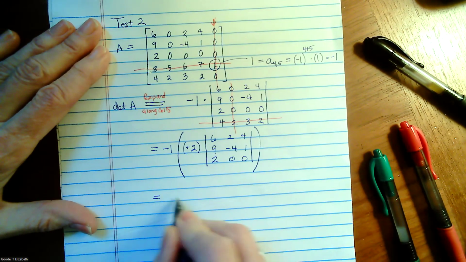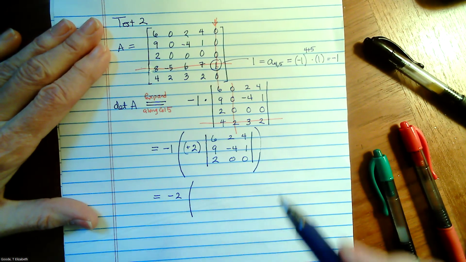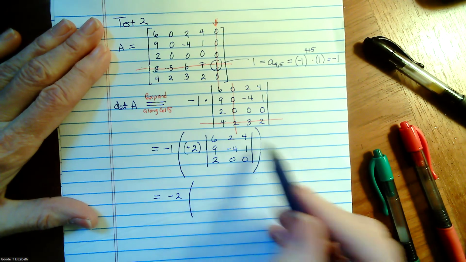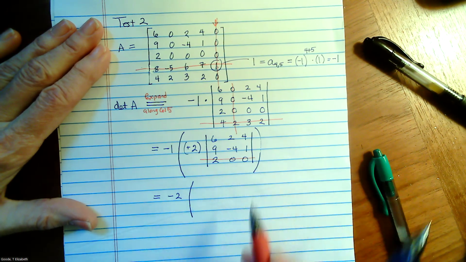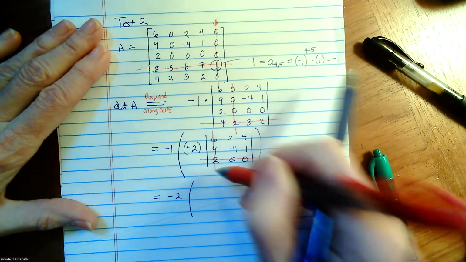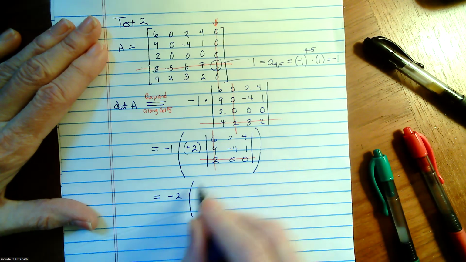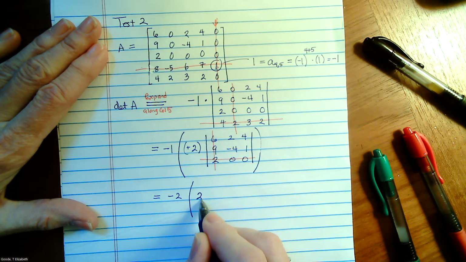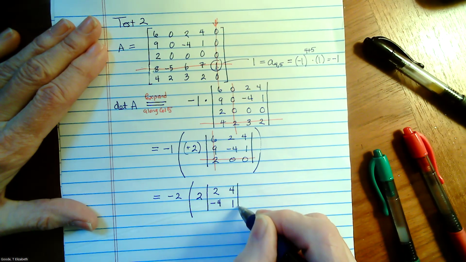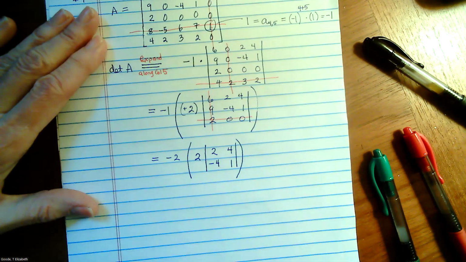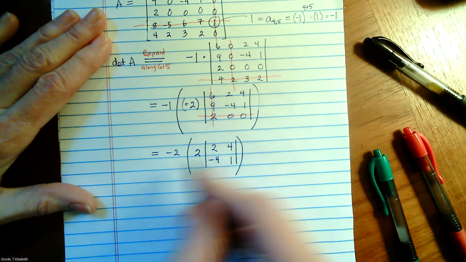So we can just keep going. -1 times +2 is -2. And now we pick a row or a column that's easy. Obviously, it's going to be row 3 because there's only one non-zero entry, namely the 2, right? Plus, minus, plus, so it's +2. Now times the determinant of this 2 by 2 matrix. Once we get down to a 2 by 2 matrix, then we can use our formula.